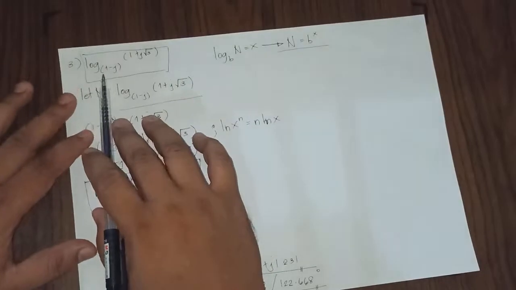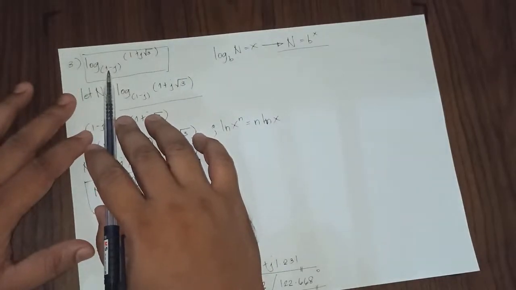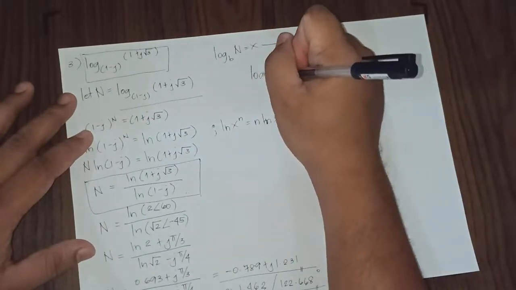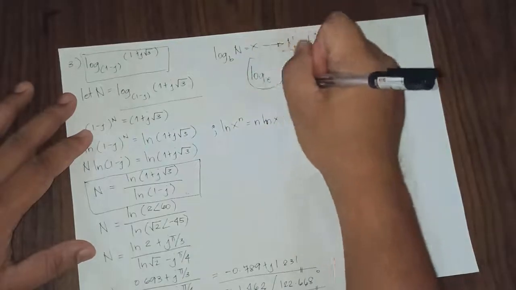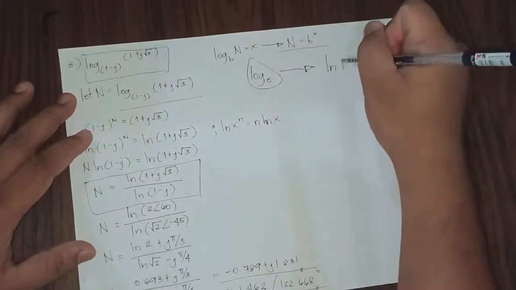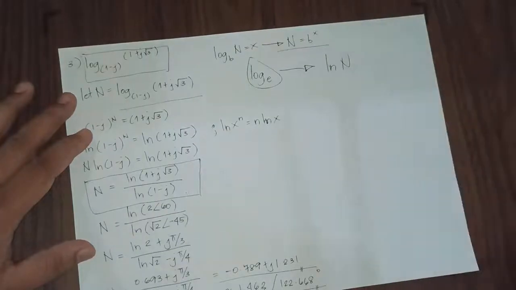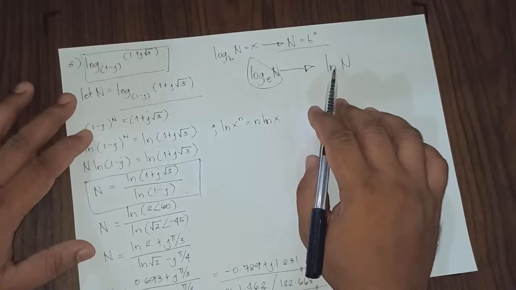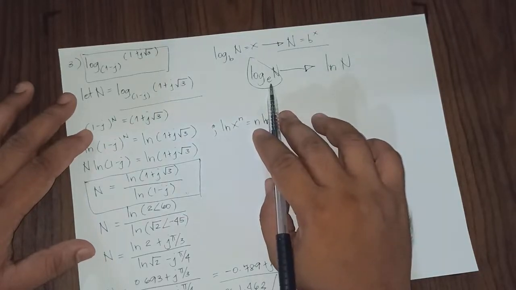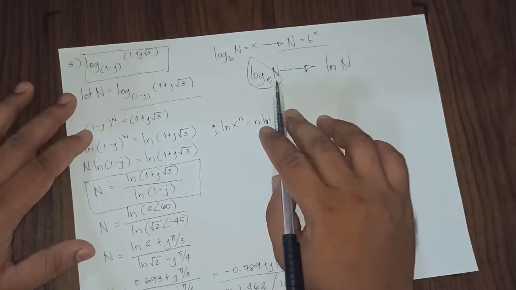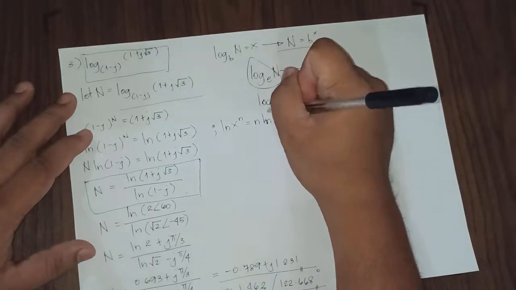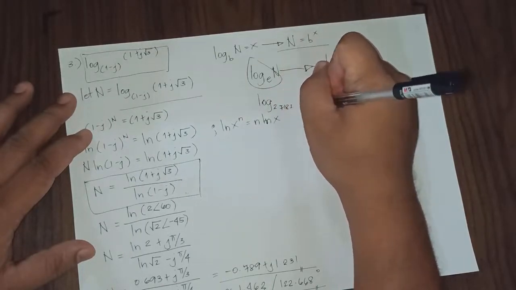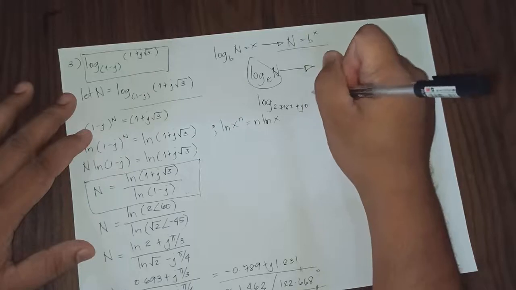When the base is a complex number, you can't just say log e, because log e is automatically ln n. Log e of n, you go straight to ln n. Actually, e has a value, 2.7182. So you can rewrite that as log of 2.7182 plus j0, n.